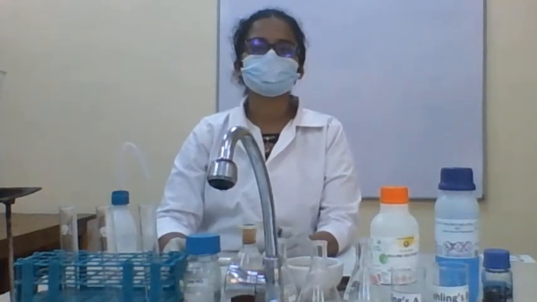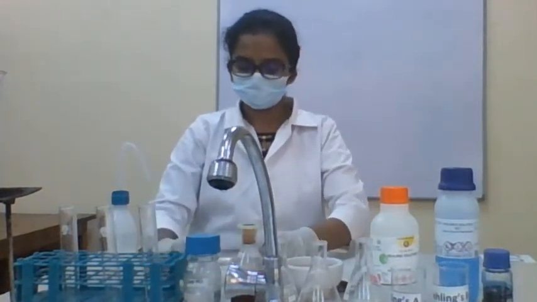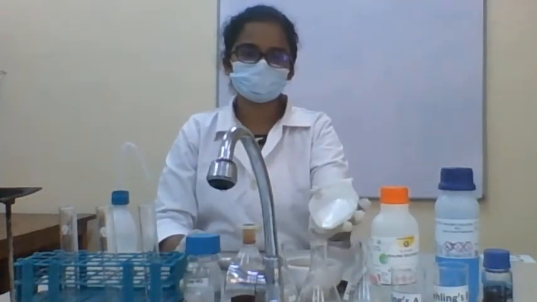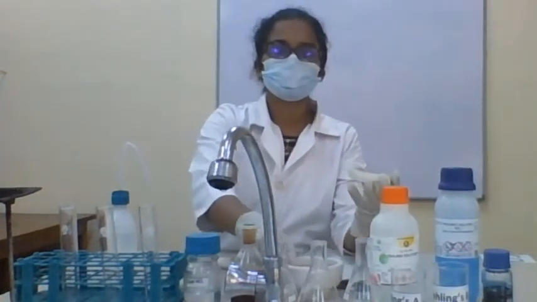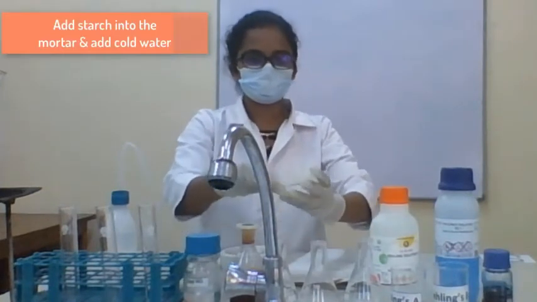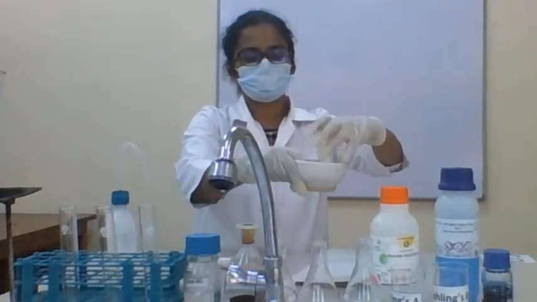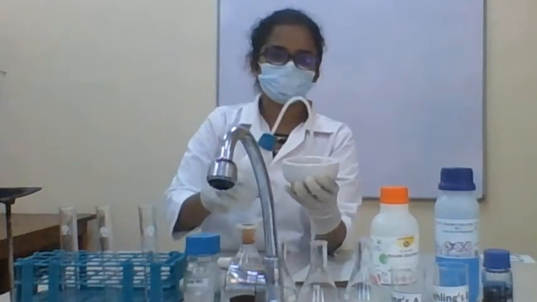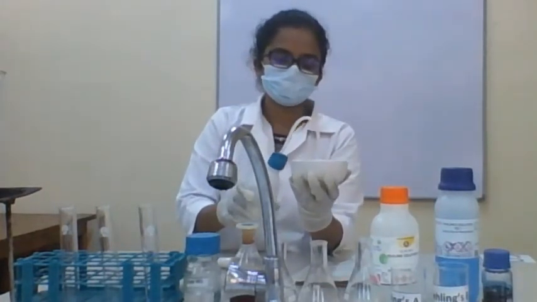Today our practical is hydrolysis of starch, and for that we have already measured 0.5 grams of starch. First we are going to add it into a mortar, and I'm going to add a small amount of distilled water.